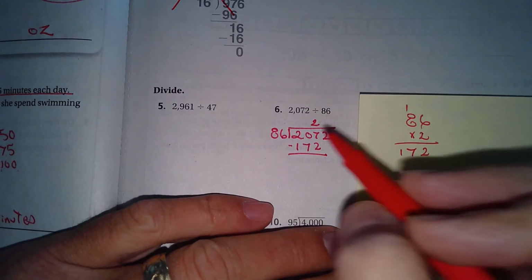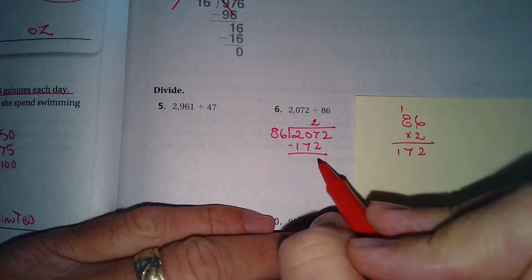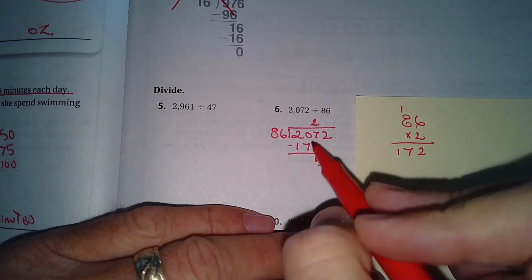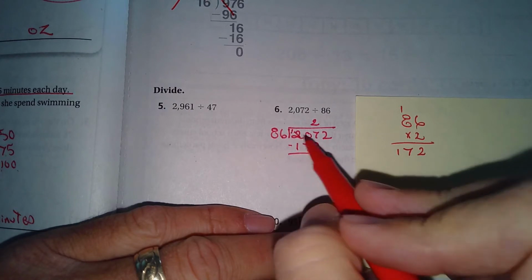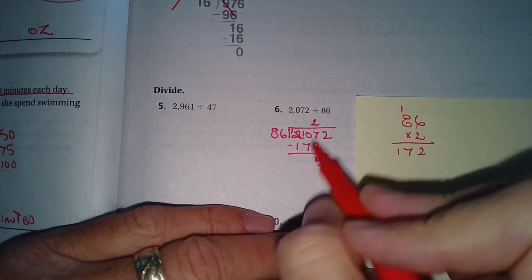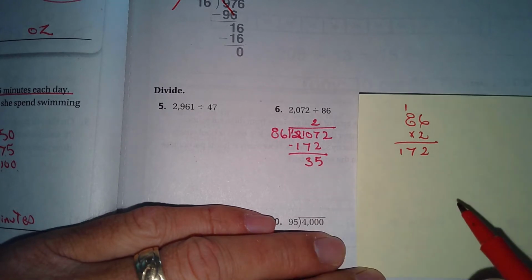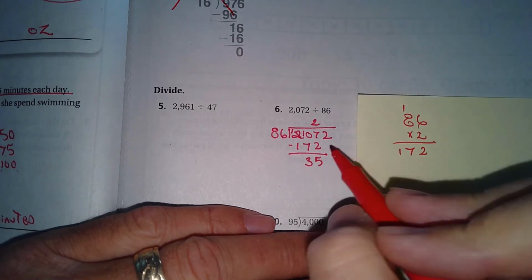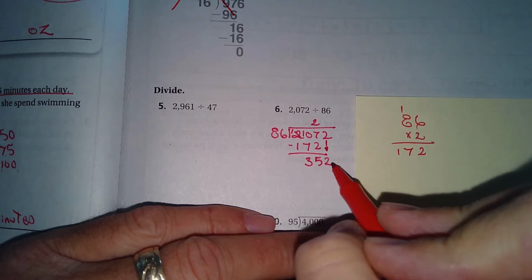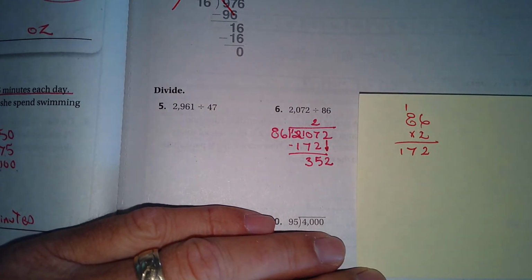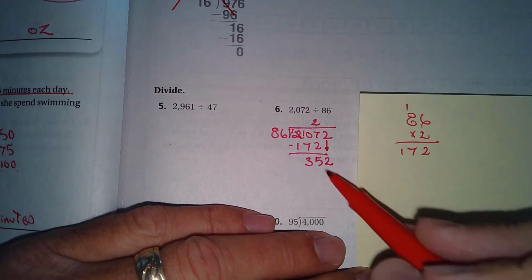So 2 from 7 is? Okay, 7 from 0, we can't do that, so we've got to borrow. That becomes a 10. 7 from 10 is? 3. 5. Now what? Bring down the 2? Yep, we're going to bring down the 2. Now we have to figure out how many times it goes into 352.